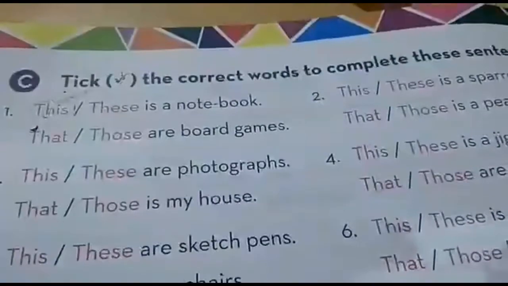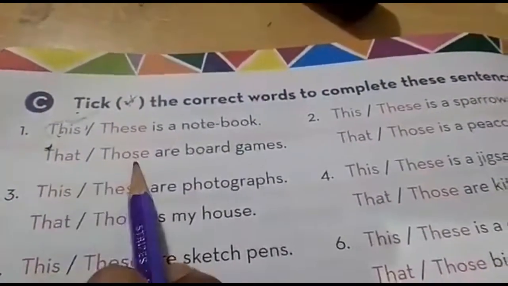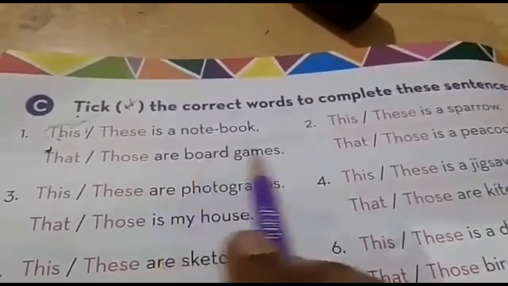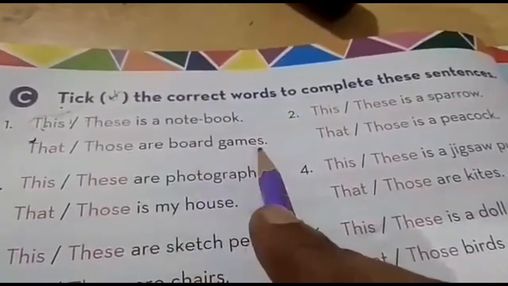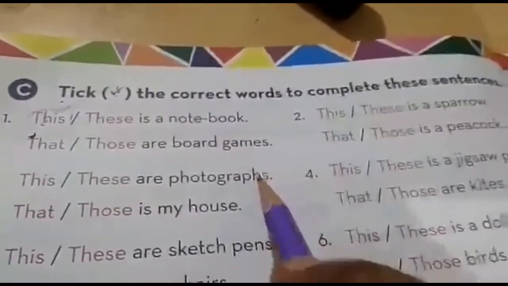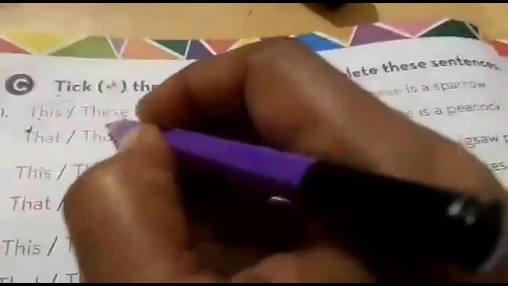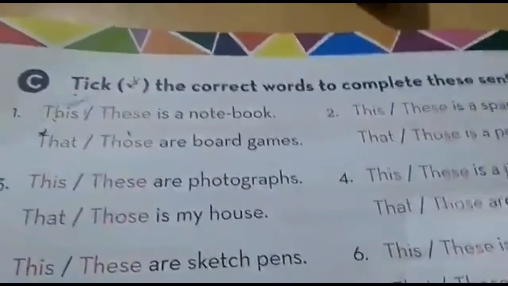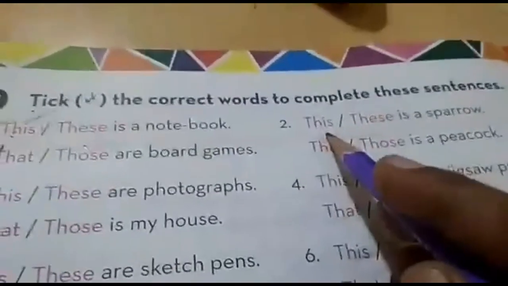This is a notebook. Those are board games. Okay, now board games. Games means more than one. So what do we use? That or those? Yes, we use those. Those are board games. Okay, we have to tick on those. Now the second example.